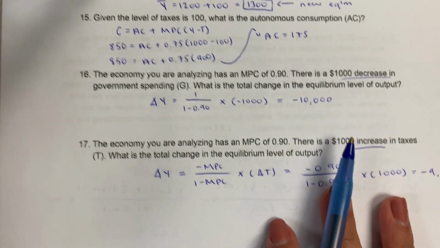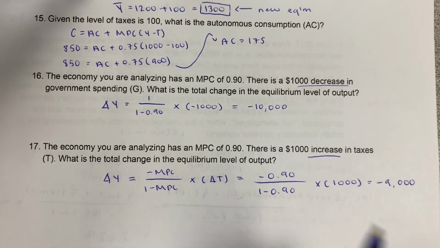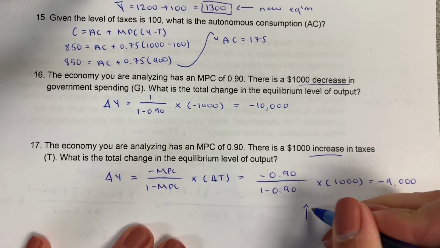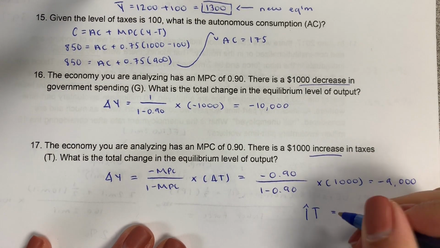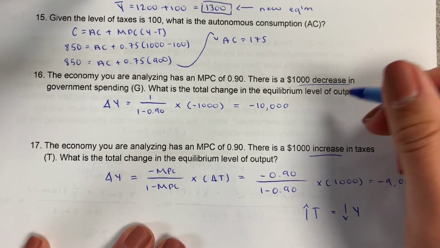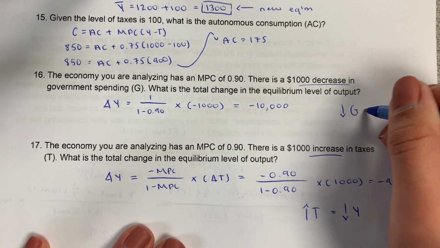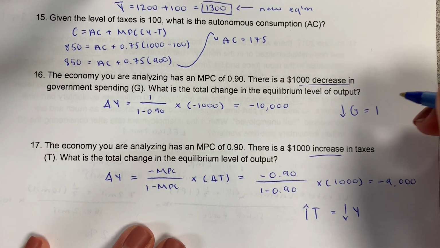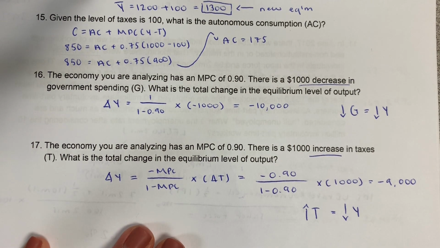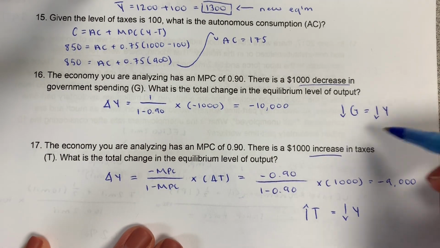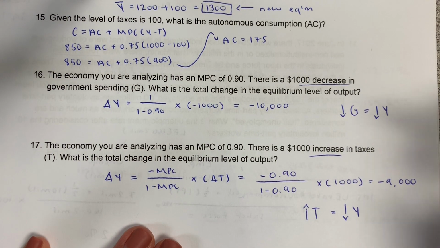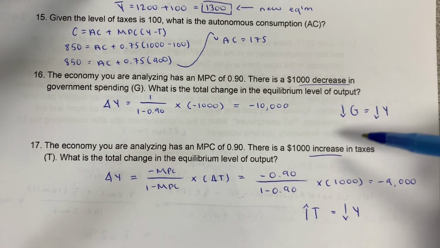Oh, sorry, you can't see that. Let me move over just a tad. So this is consistent with the fact that when taxes increase, there's a decrease in Y. And up here, we had a decrease in G, which meant there was a decrease in Y. So you can revisit this relationship. This is basically fiscal policy, increasing or decreasing taxes and how they have an effect on output.